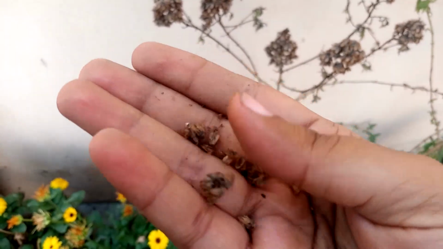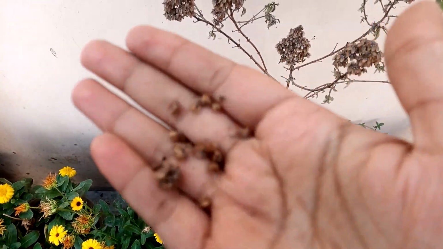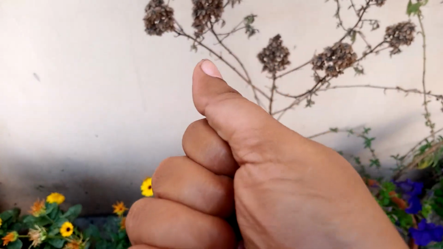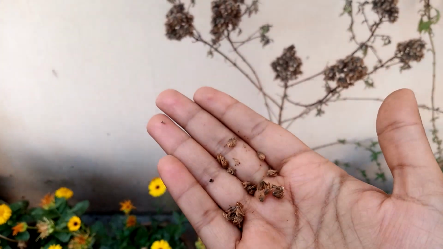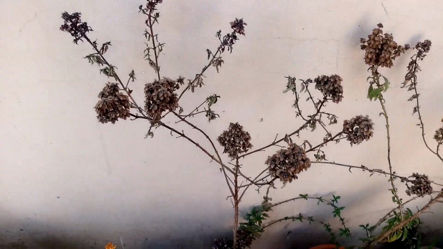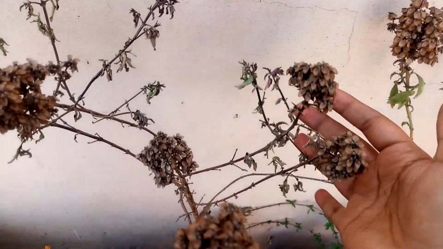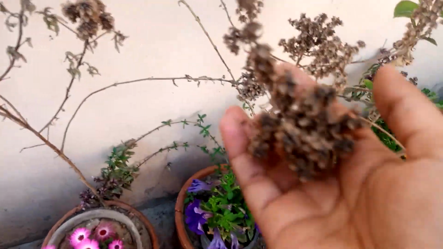Sometimes these seeds fell down, and so many other self-growing plants grow easily. Here you can see I have so many seeds of basil plant. I save them.